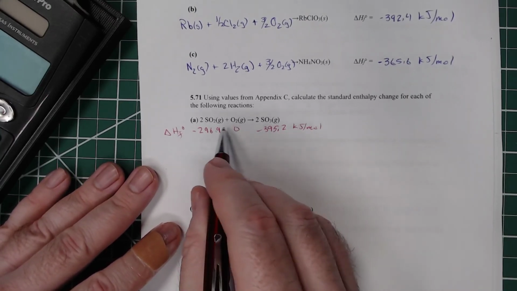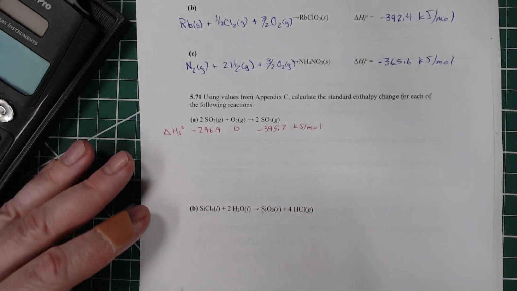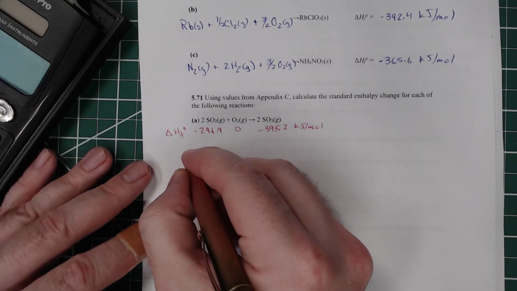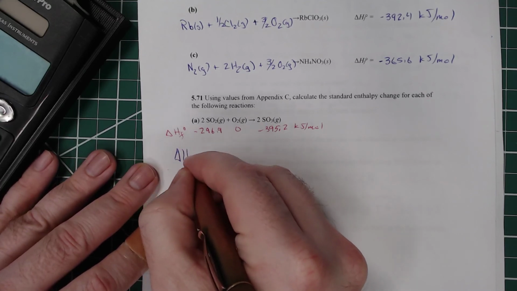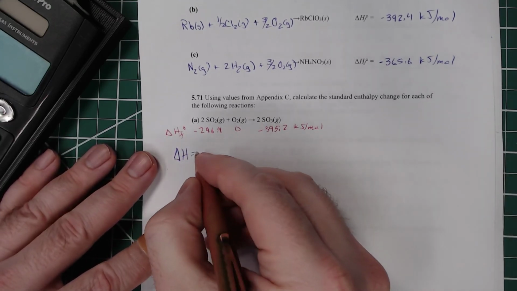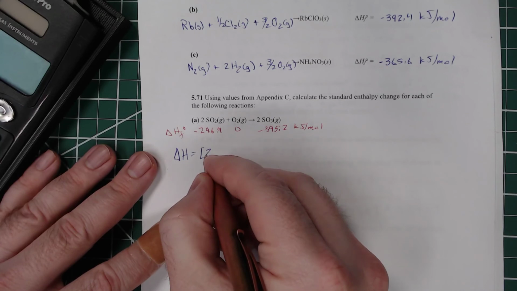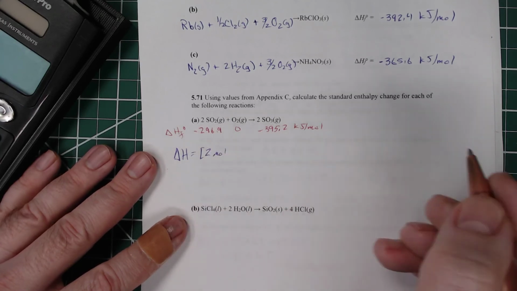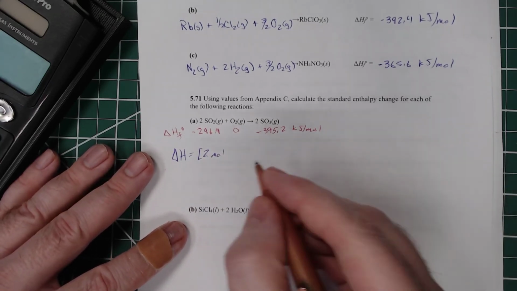All right, so now we've got the enthalpies of formation of these, and we will calculate the enthalpy. So delta H, products minus reactants. So we're going to have 2 moles, and I'm going to write out the units this time, and then after that I'm not going to write the units.